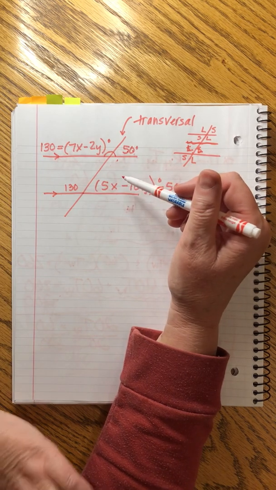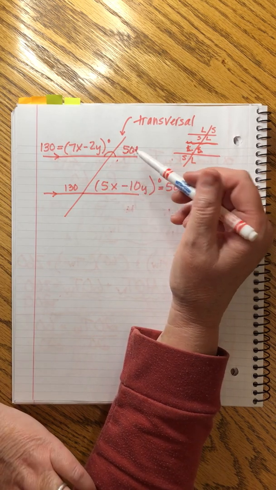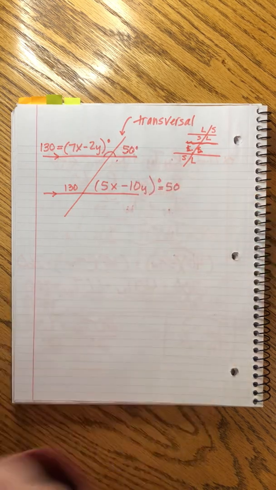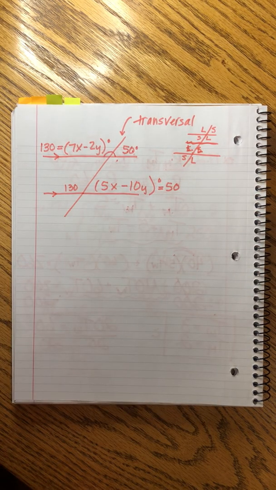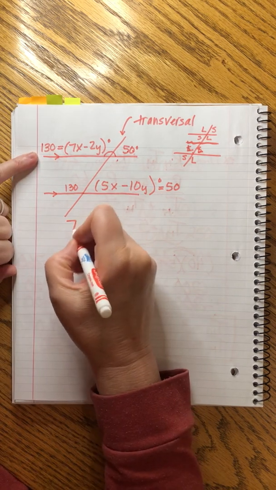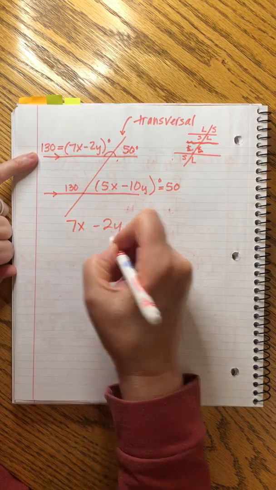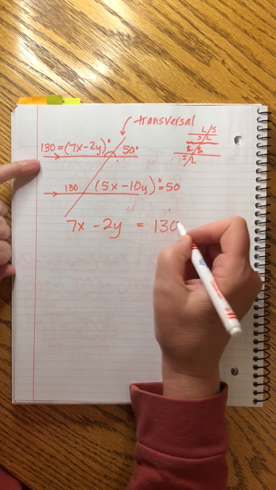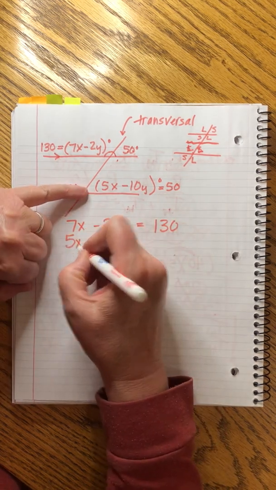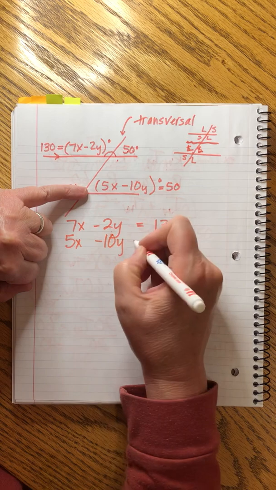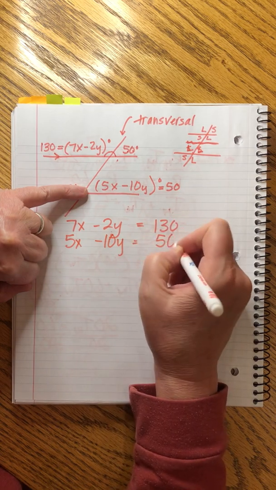that the angles make. So now what I can do is use these two equations to set up a system and solve for x and y. So my two equations are that 7x minus 2y equals 130 and 5x minus 10y equals 50.